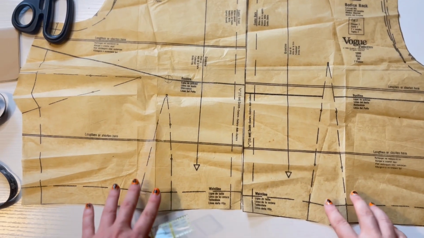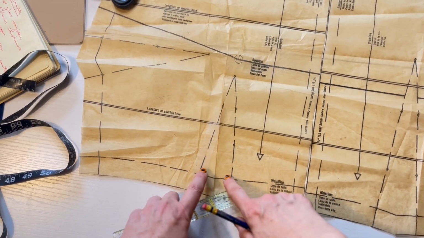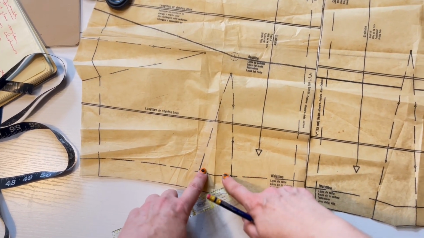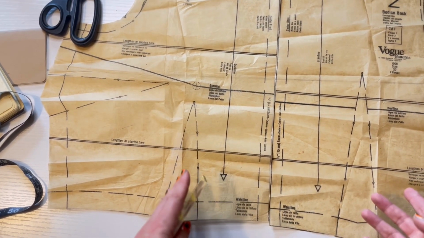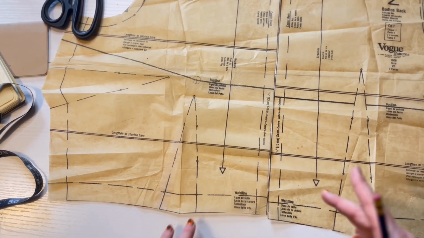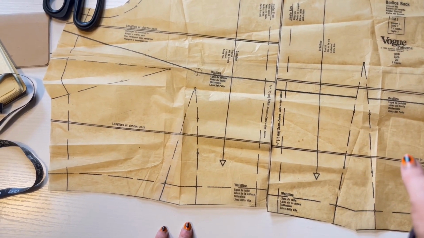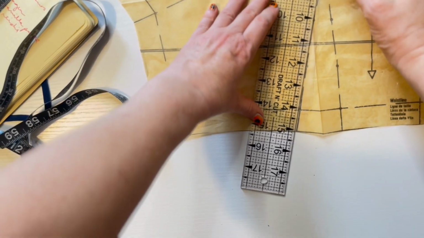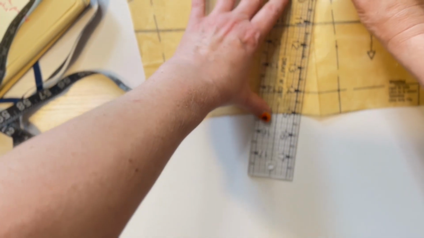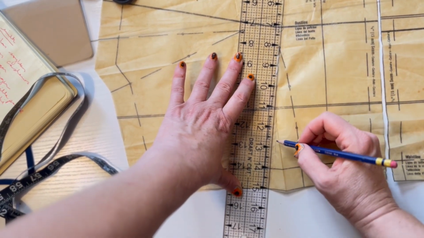What I'm going to do is reduce both of these darts by 1/4 inch on each side. So that'll be like a 1/2 inch total here, a 1/2 inch total here, and then doubled, that makes 1 inch, and then doubled, that's 2 inches. So the waist will measure 36 1/2 inches, which is good. There's a little bit of ease in there. Okay, 1/4 inch. See, so it's 0 here, 1/4 inch here.